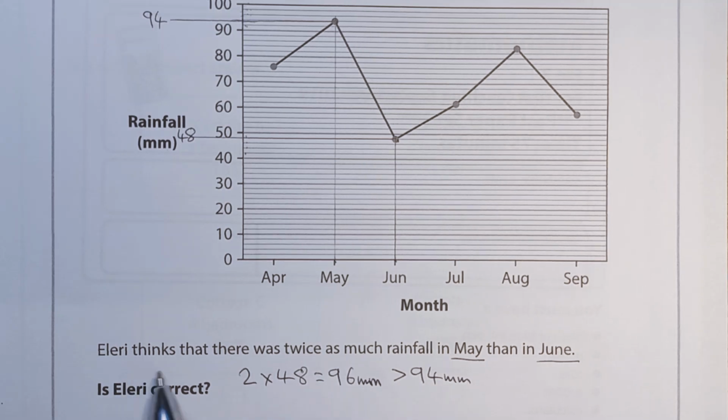This is the bit where we've got to be careful to work out, is she right or not? Which way round is it? She thinks there was twice as much rainfall in May than in June. Well, actually, twice would be 96. There was only 94, so it wasn't twice as much. So we can say no.